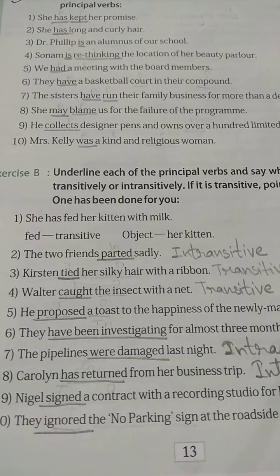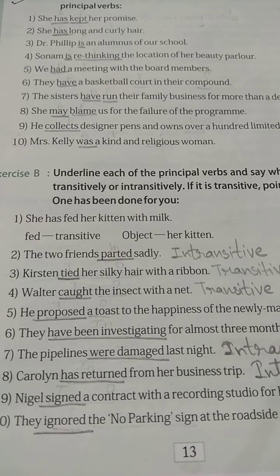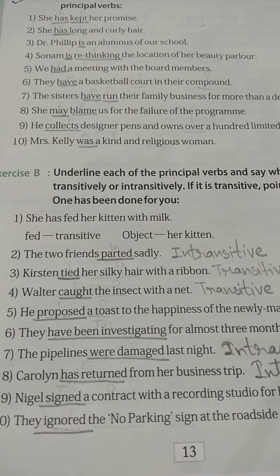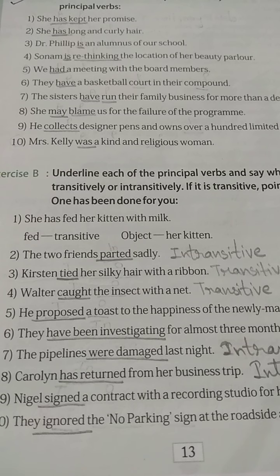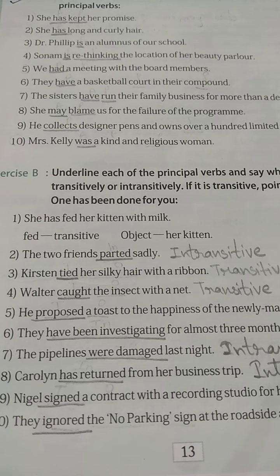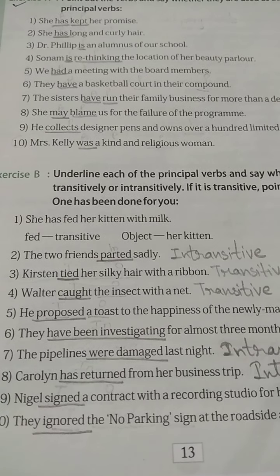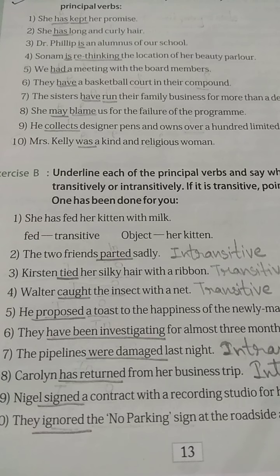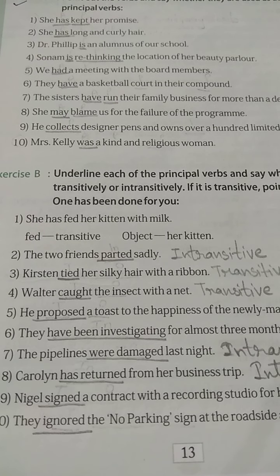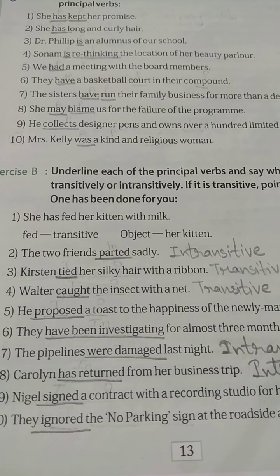They have a basketball court in their compound. Have principal verb. 7. The sisters have run their family business for more than a decade. So in this, have auxiliary verb, run principal verb.